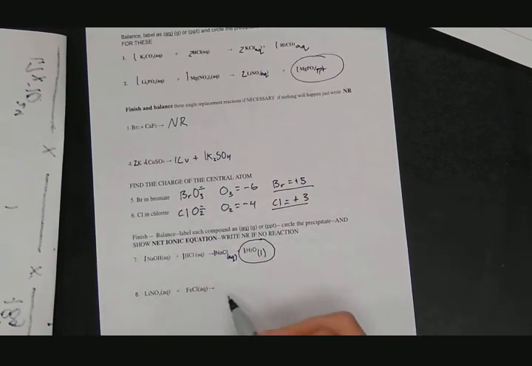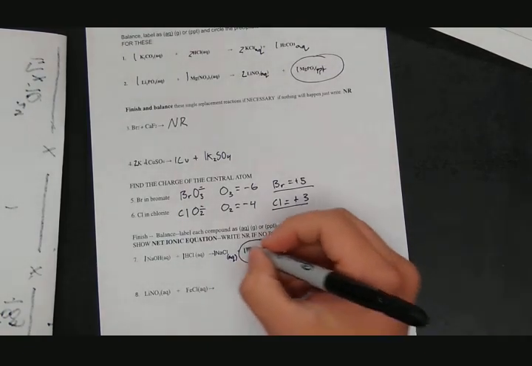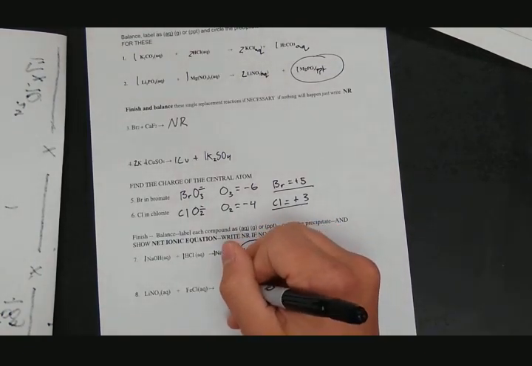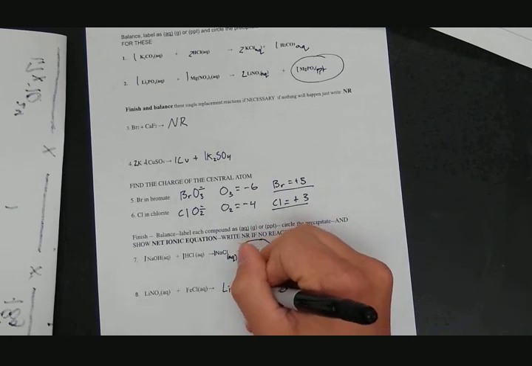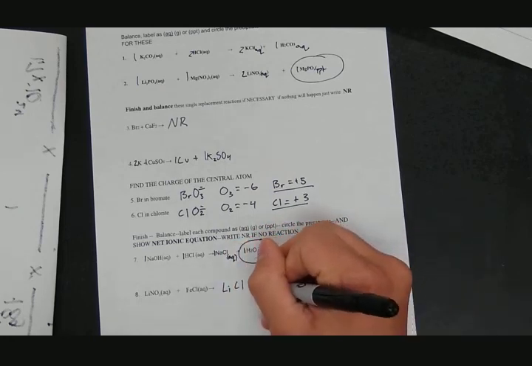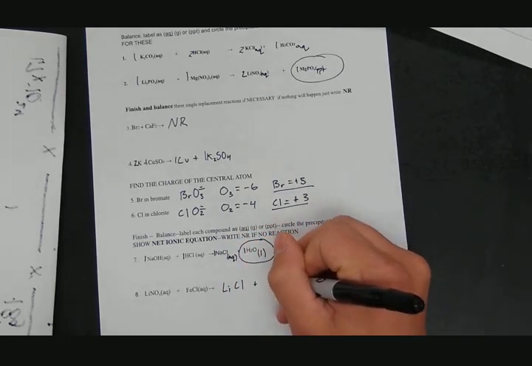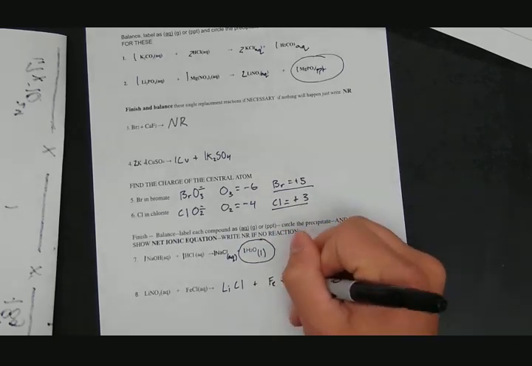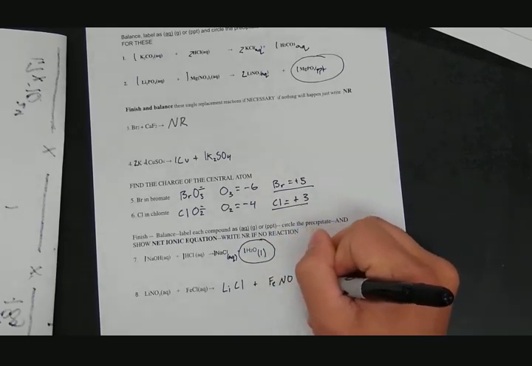Okay, this is a double replacement reaction. Let's go ahead and start that off. So let's do lithium chloride plus iron nitrate.